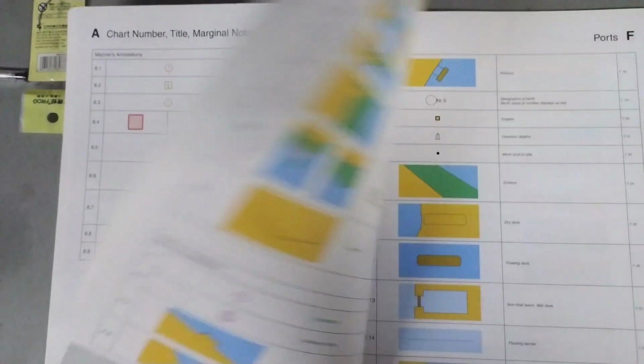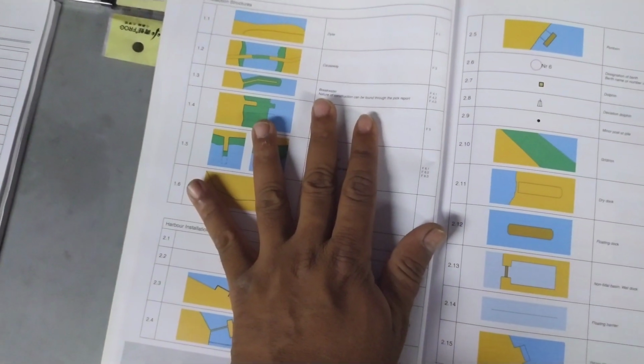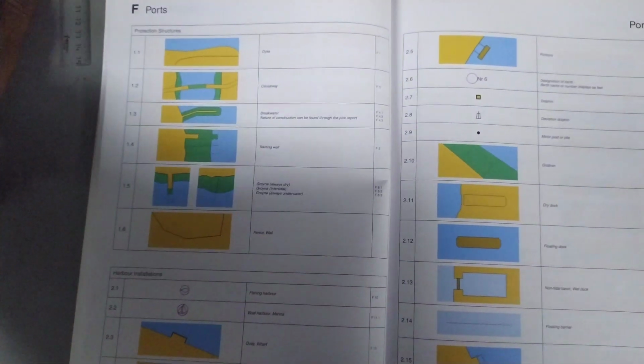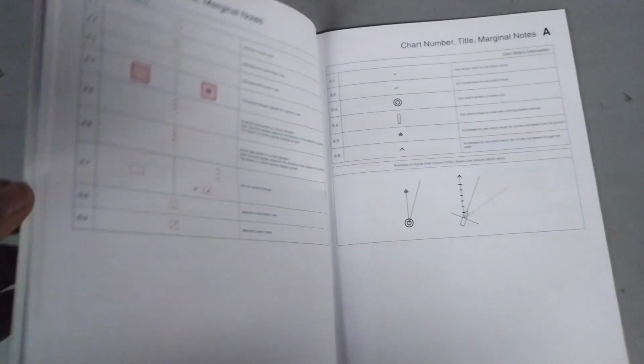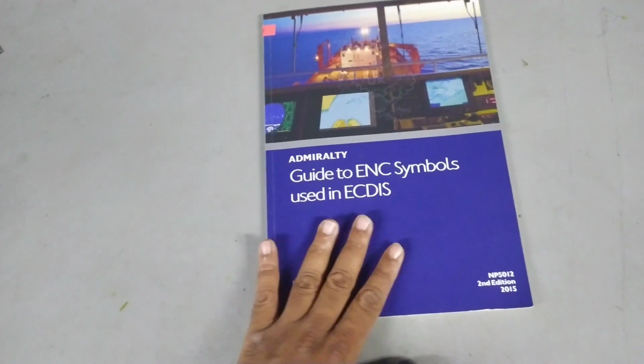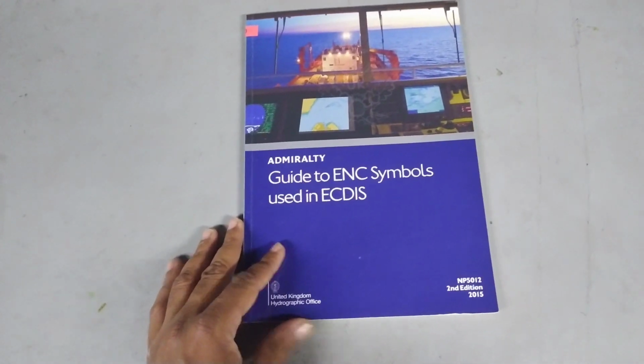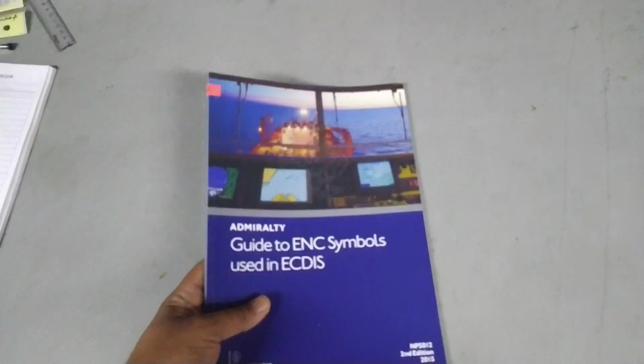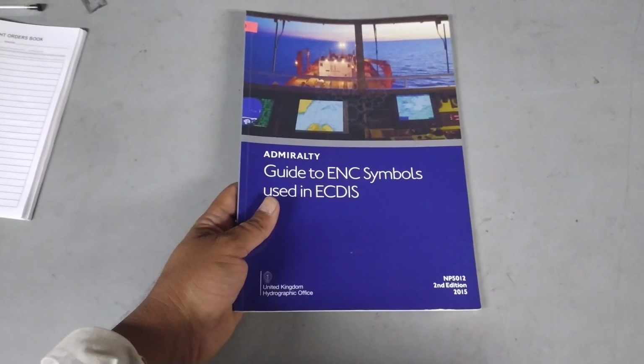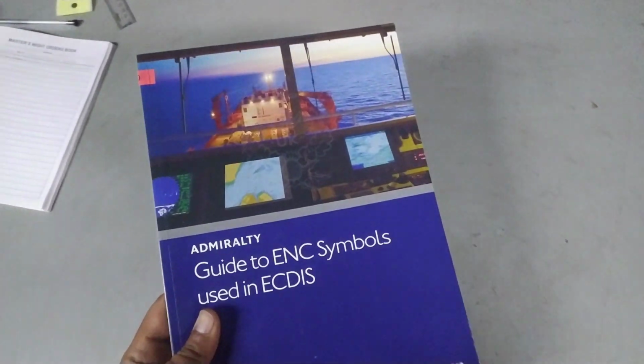So if I am having any doubts, I will just have to compare the symbol with the ECDIS, and that's how I will be able to find out if it is correct or not. This is basically your 5012 that corresponds to presentation library 4.